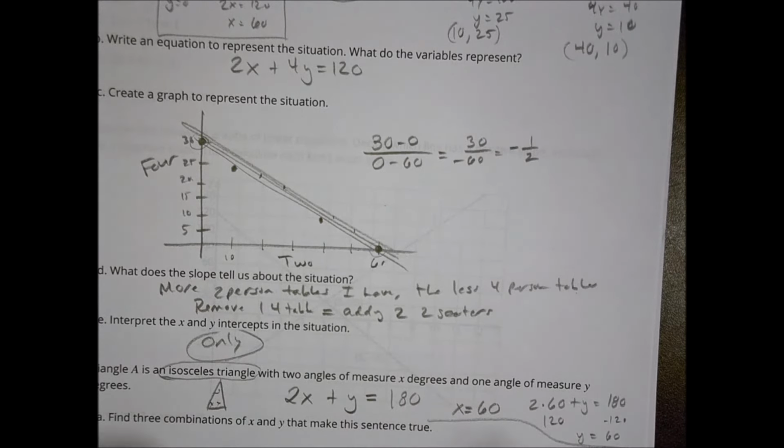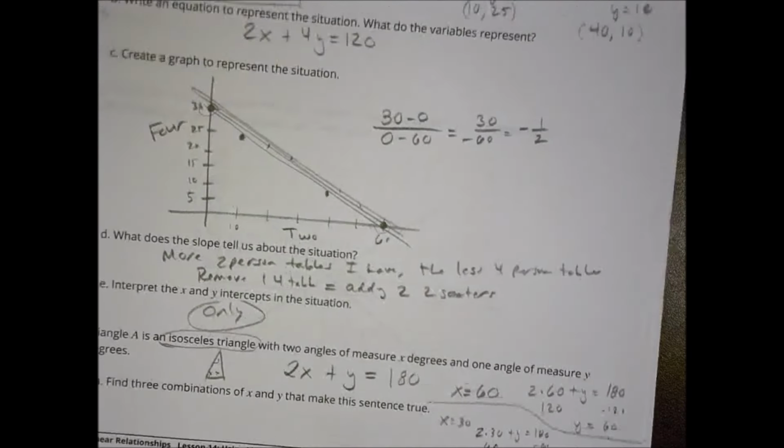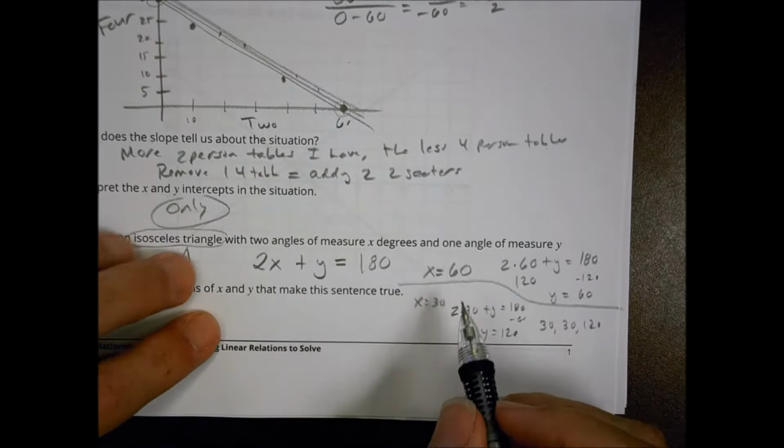Okay, so let's try 30. If x is 30, then what do I get? I do 2 times 30 plus y equals 180. This becomes 60. Subtract 60, and we have y equals 120. So I could have a 30 and a 30 and a 120 for the angle measurements of an isosceles triangle. That could work there. Okay.